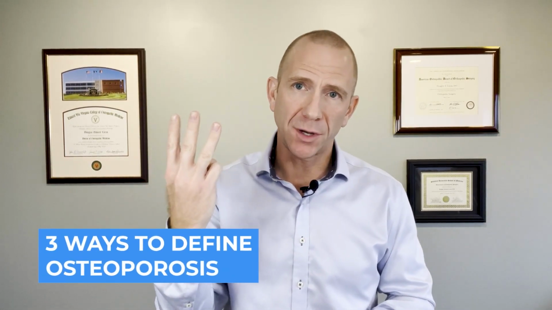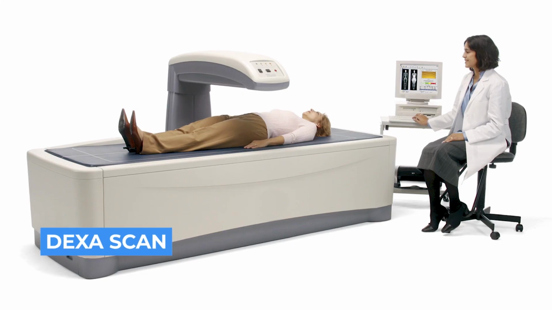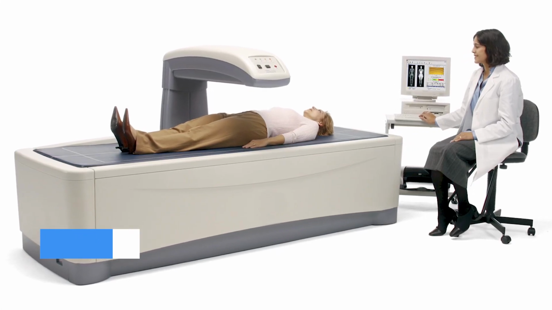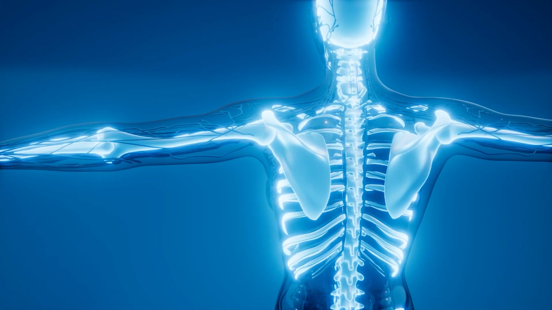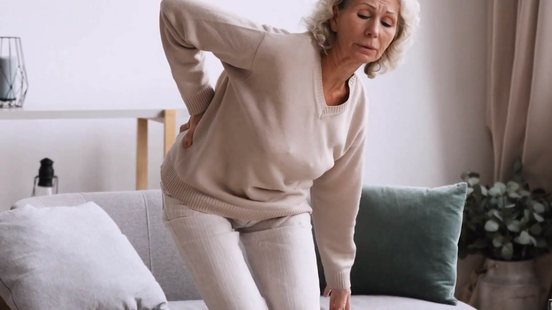Okay, so here's the deal. There are basically three ways that you can define osteoporosis. One is by the DEXA scan, and we'll talk a little bit about what that is and what that means. The second is with an actual explanation of what's happening from a physiologic perspective inside the body to cause osteoporosis. And the third is a symptoms-based definition, which I will tell you a little bit more about.